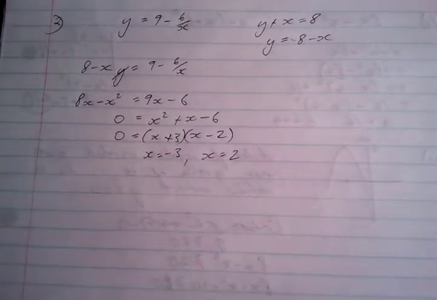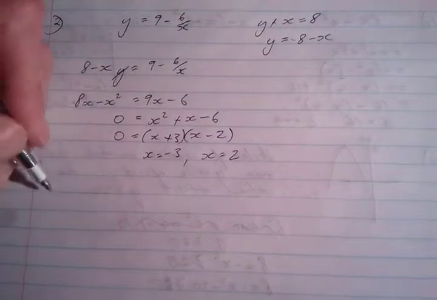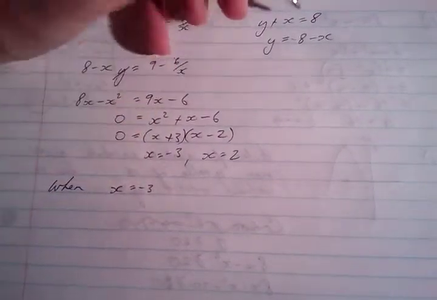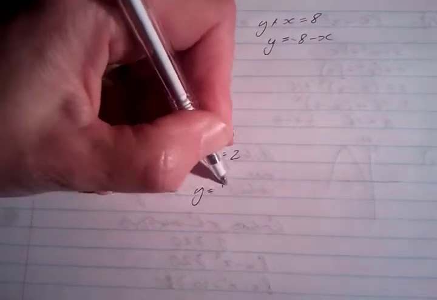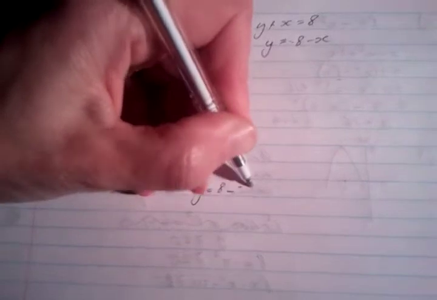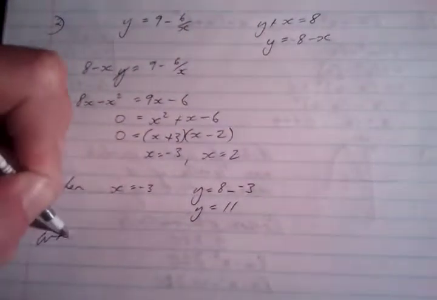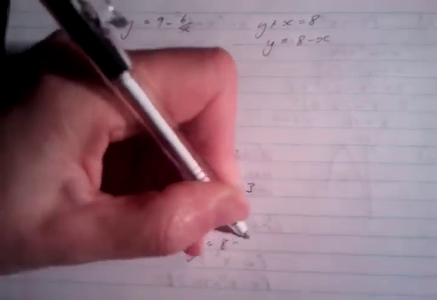Now those are the x coordinates, and the question asked for the coordinates of the 2 points. So points also have y values. So we need to say when x equals negative 3, and we'll use this equation here, y equals 8 minus negative 3, so y equals 11. When x equals 2, y equals 8 minus 2, or 6.